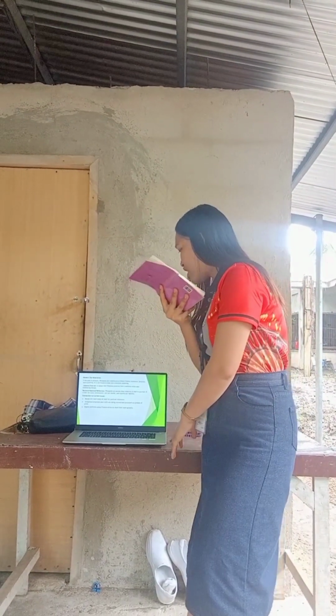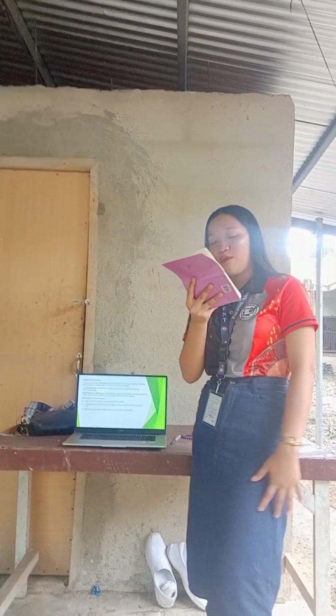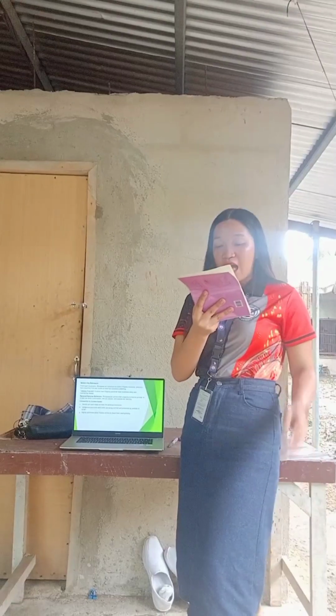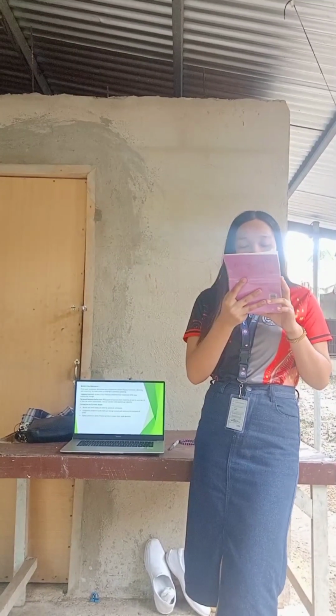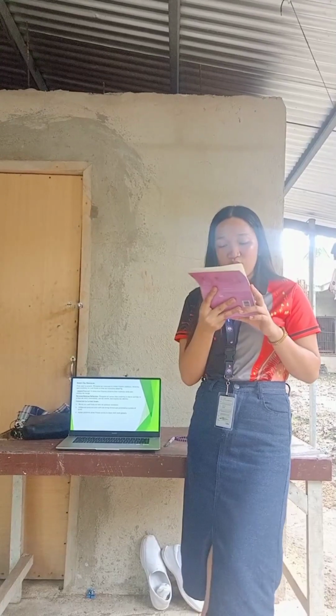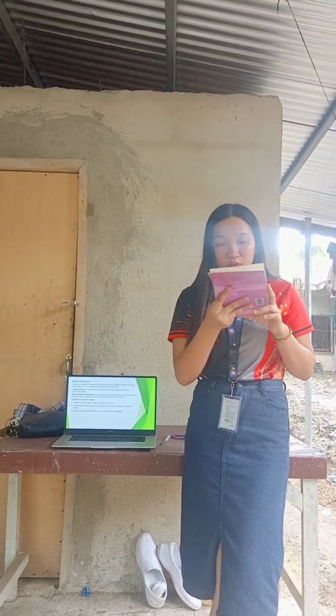Third one is digital platforms allow Filipino artists to share their work globally. Ang digital nga mga plataporma nagtugot sa mga Filipinong artista sa pagpaambit sa ilang mga buhat sa tibuok kalibutan.